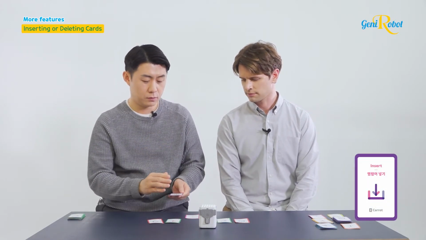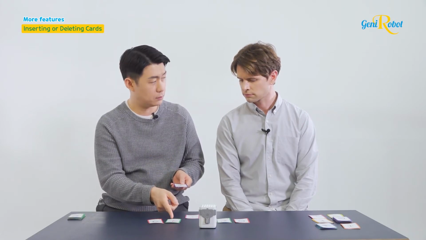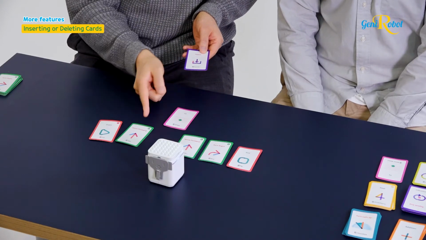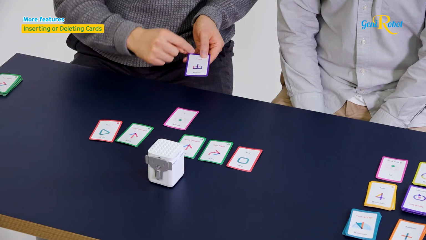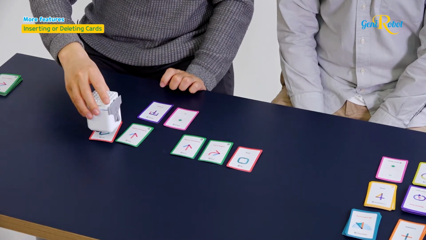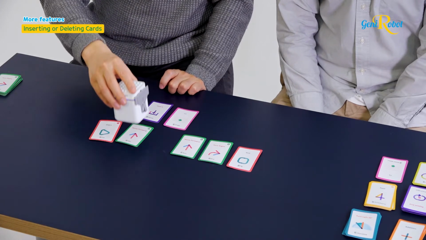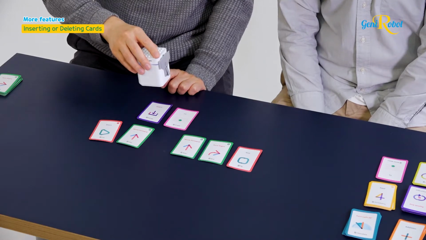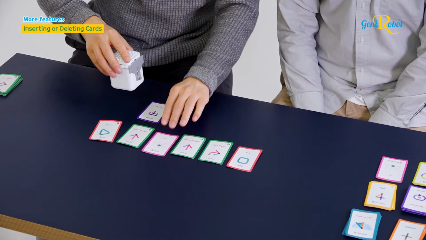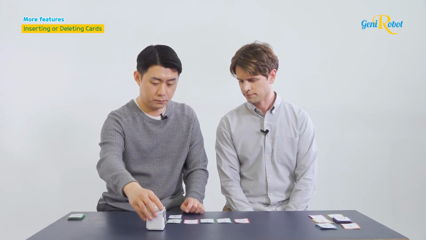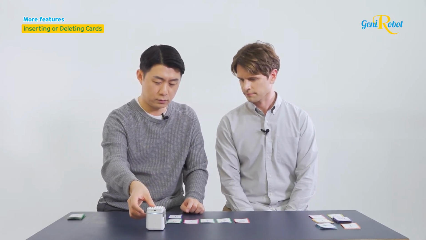So touch insert, and then touch the card you want to insert la in front of, right? Then insert. I show you. Insert, move forward, insert. That means like that. Am I right? So do it again. Press the button.